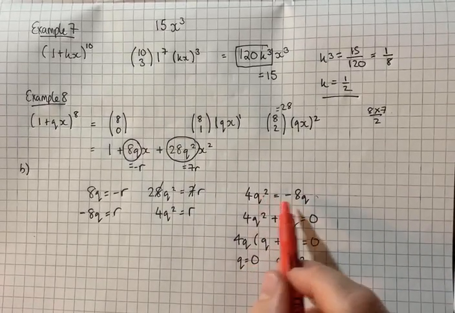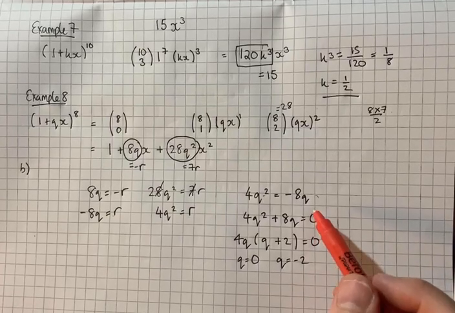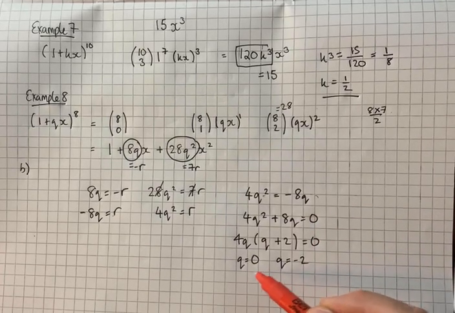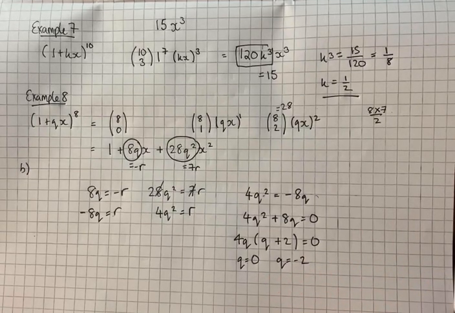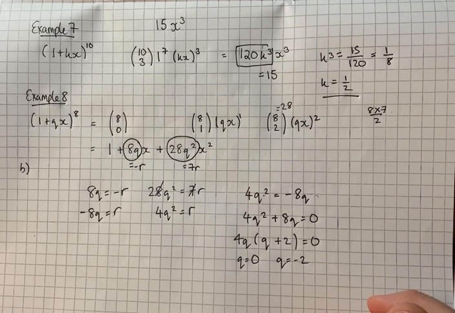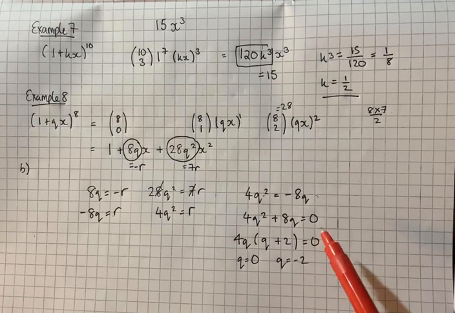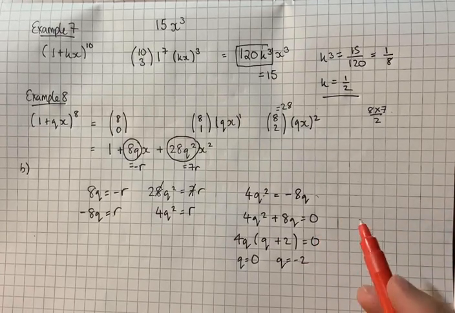But if I just divided both sides by q, I would have missed out this first solution that q is 0. But very often the question will say given that q and r are non-zero, but it didn't, I don't think. I can't see where it says that. So anyway, if q equals 0, then r equals 0.